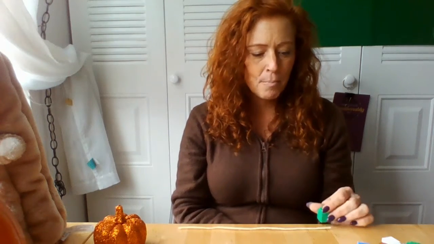And then we're going to count how many cubes long the string is. Can you count with me? You guys ready? Let's count. And move these out of the way so you guys can see everything. Can you count with me?